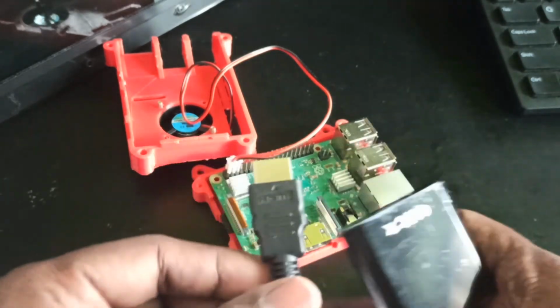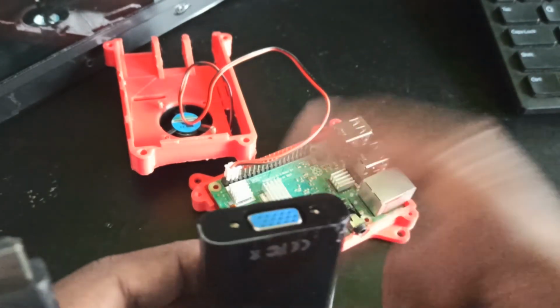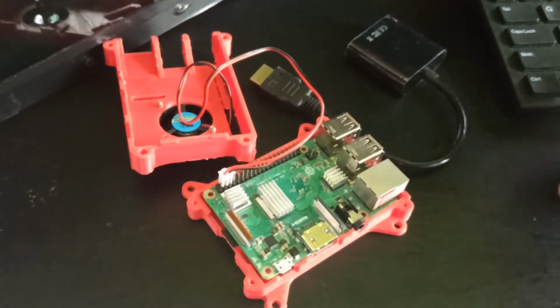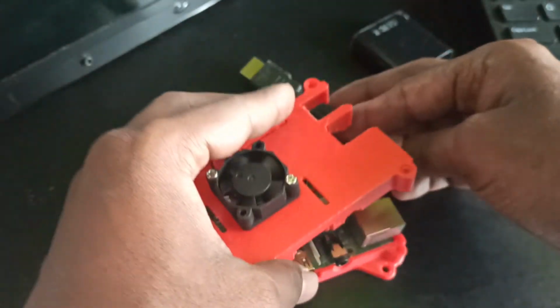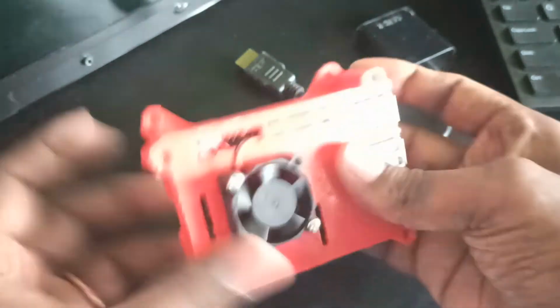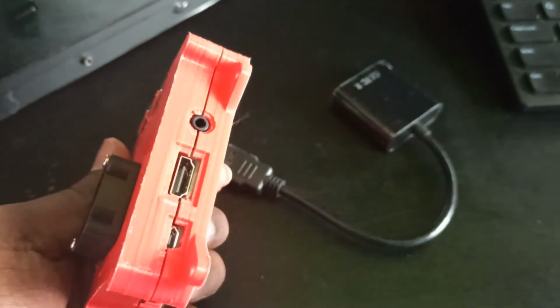It's very easy, just connect this side here, and you should have another cable to connect from this side to a monitor. You can use the regular keyboard if you are using one at home, or else you can buy a combination of both, like a mini keyboard with a touchpad. Nowadays all devices will have HDMI.